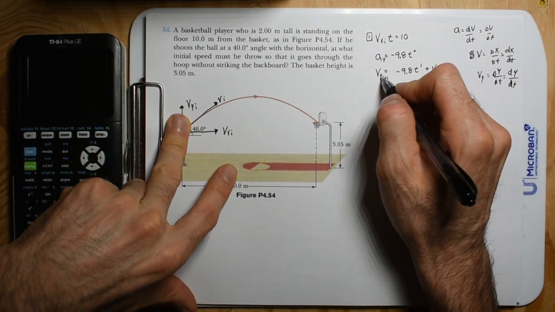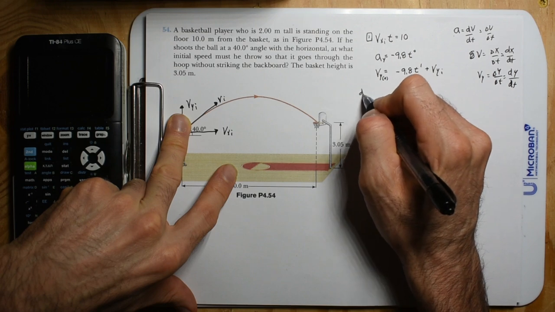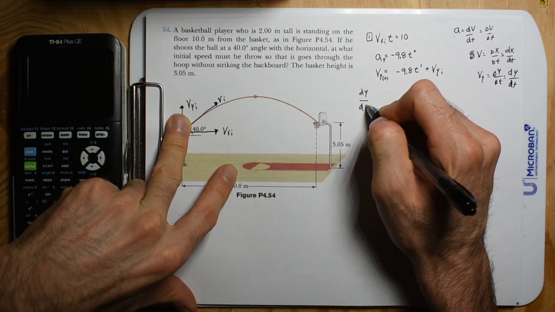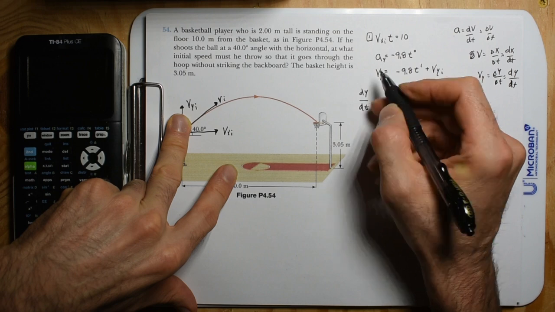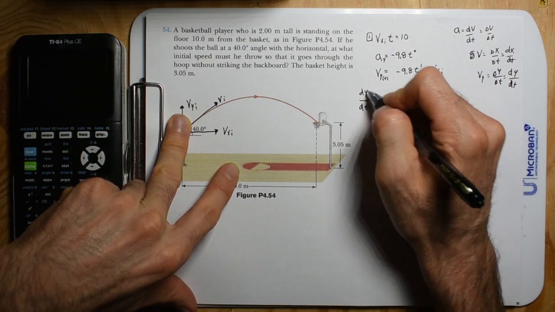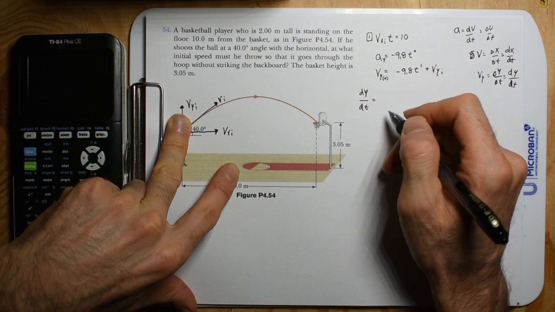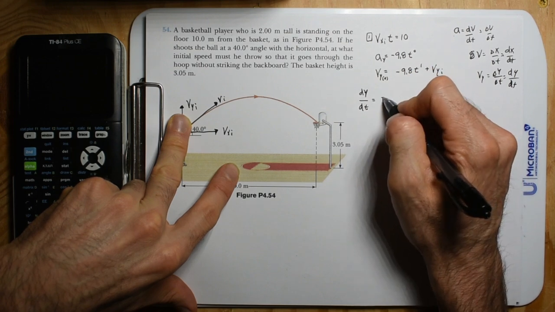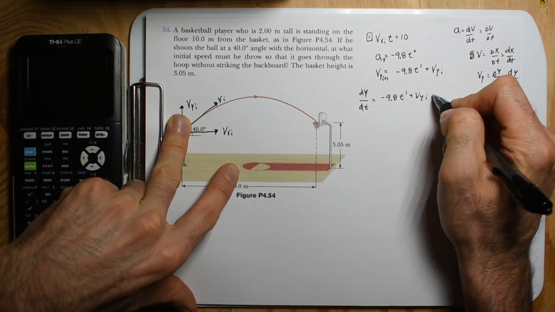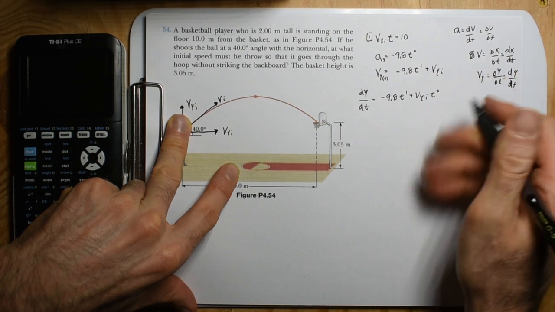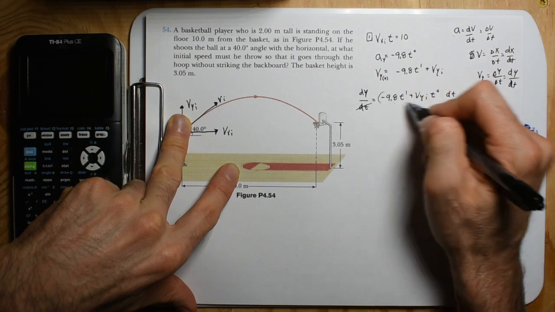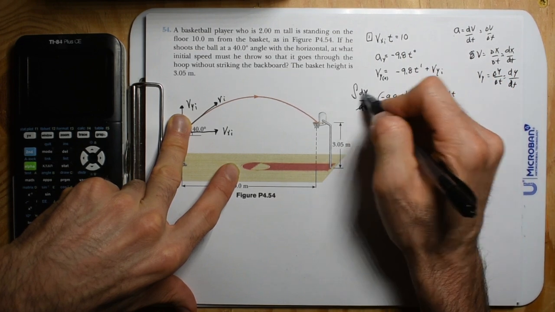So let's do it. So now this term becomes dy/dt equal to negative 9.8 t to the 1 plus vy initial, and you can do t to the 0 if it makes the integration easier. I'm just going to bring the dt over here, make life simpler, and then integrate.